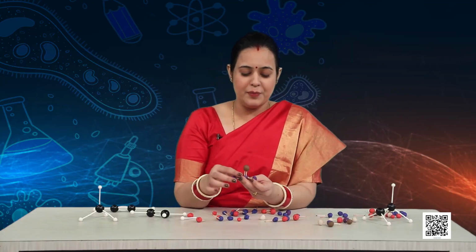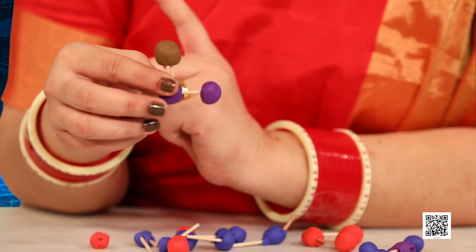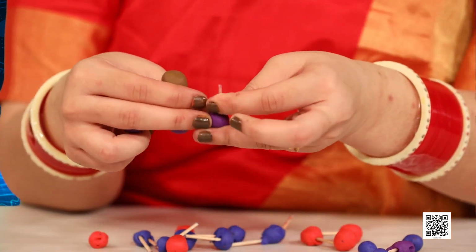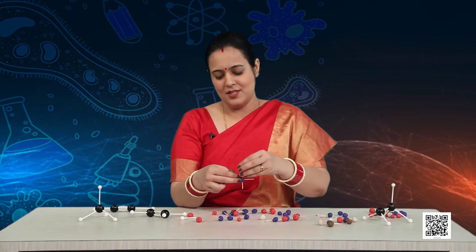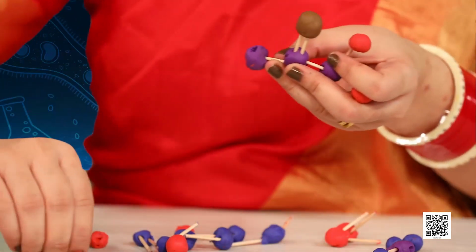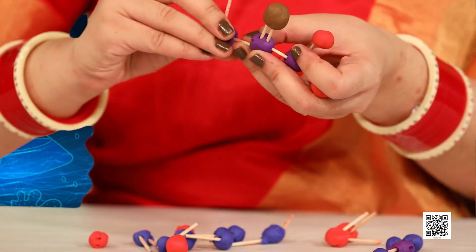Now, for this carbon, only 1 valency is satisfied. How many valencies do I have to satisfy as a whole? Total of 4. So, how many bonds will I make? 3 more. And hydrogens with red color ball, suppose. In this carbon also, how many bonds? 3. Very good.